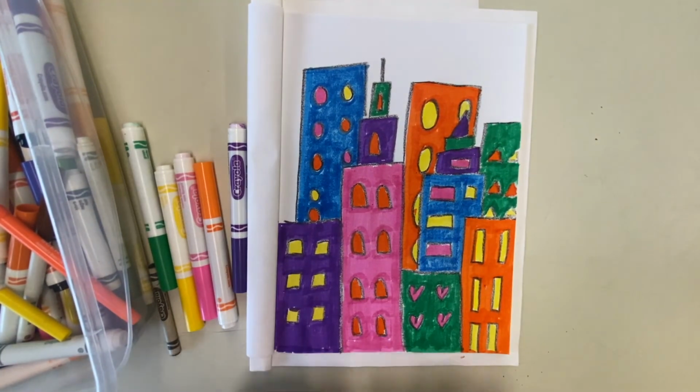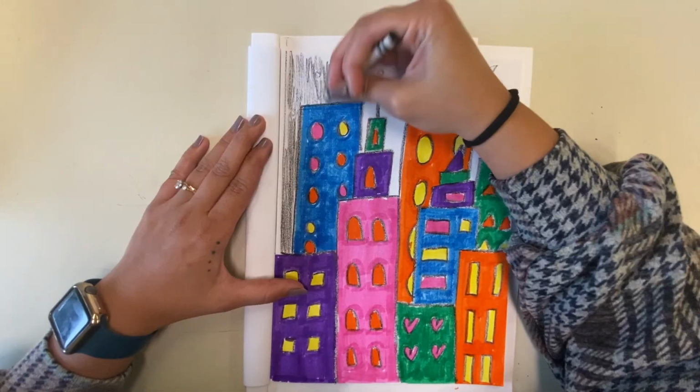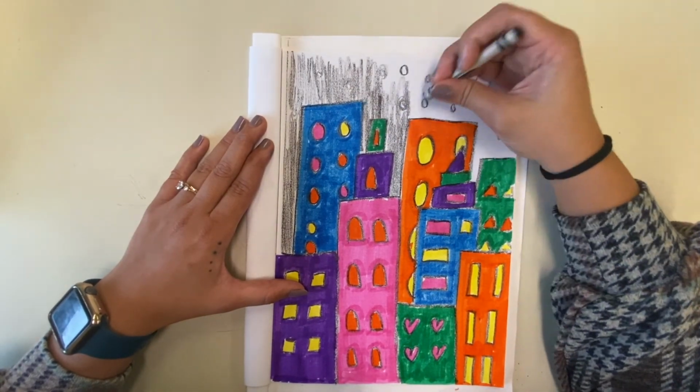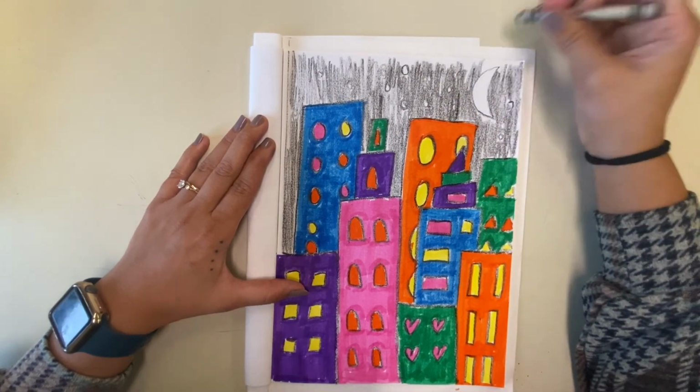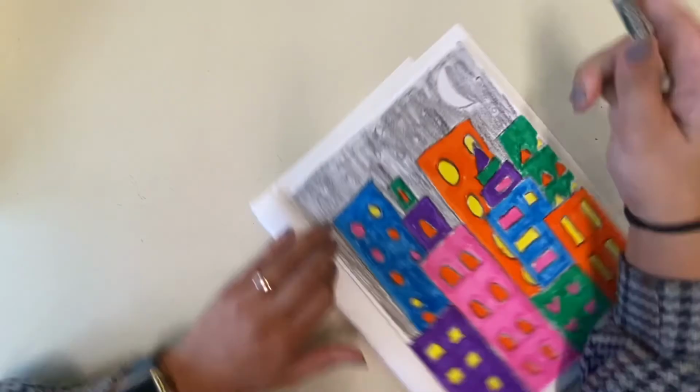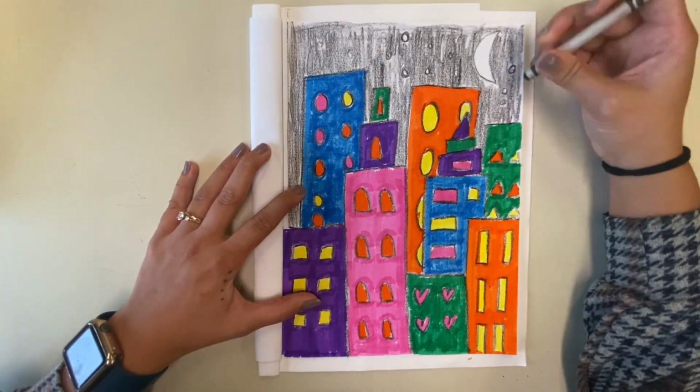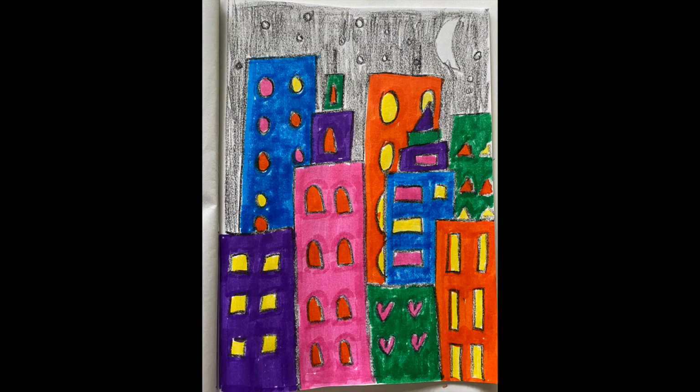Once you're finished coloring your cityscape, if you have time and you'd like to, you could also add a sky. I decided that it was nighttime in my cityscape, so I went ahead and added a moon and some stars and colored it in. And here is my finished cityscape.